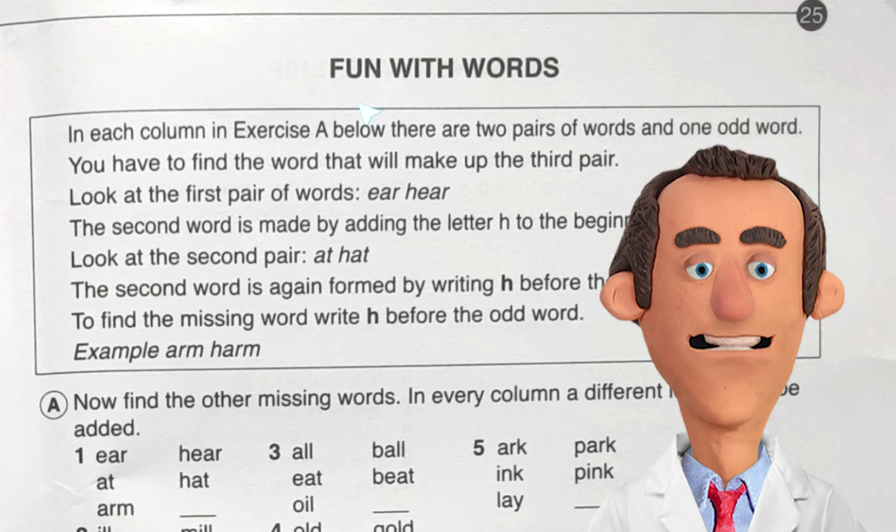Today I'm going to discuss with you Junior English Book 2, page number 25, and today's topic is fun with words. So let's see what is written here. In each column in exercise A below, there are two pairs of words and one odd word. You have to find the word that will make up the third pair.